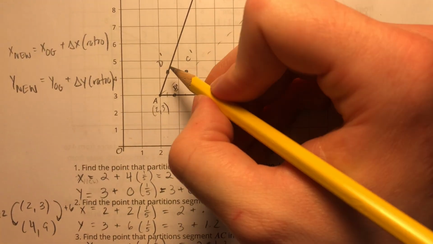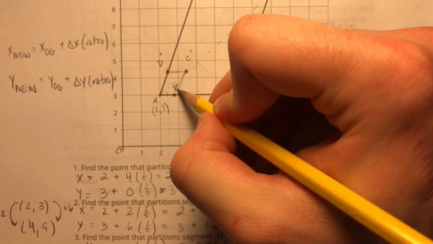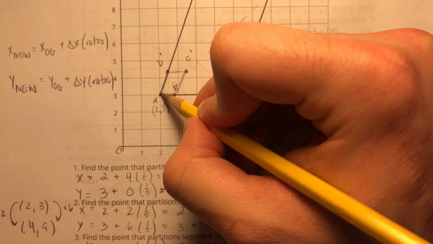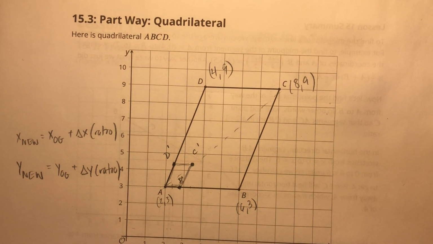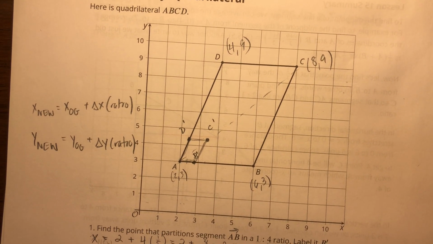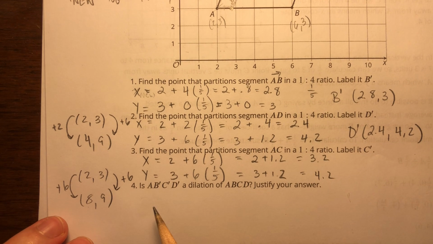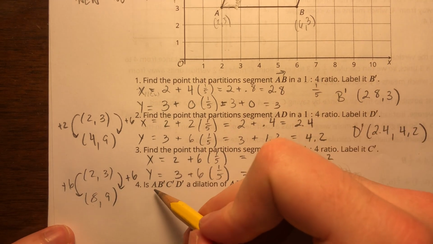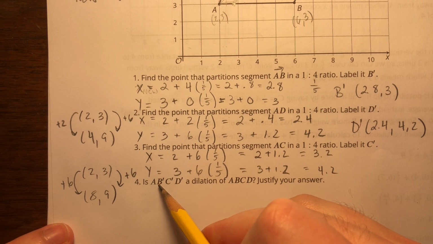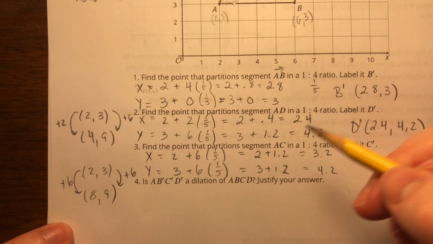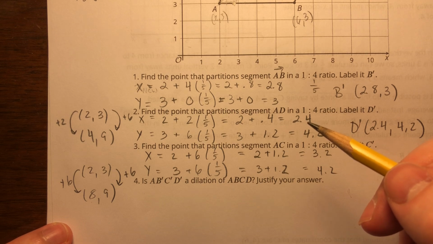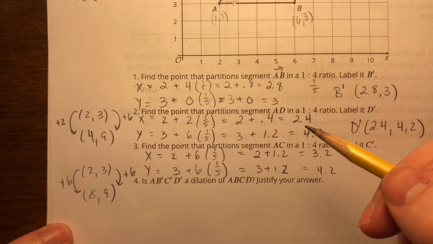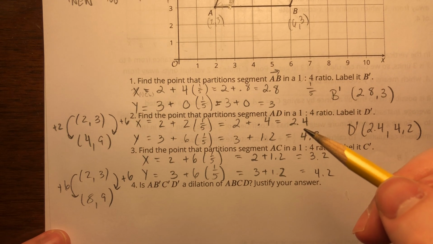All right, if I were to connect these now, it looks very similar, no pun intended, to this original shape. Okay, so question 4 they ask, is A, oh no, A stays the same. Is A, B prime, C prime, D prime a dilation of the original ABCD? Justify your answer. Well, what makes something a dilation?